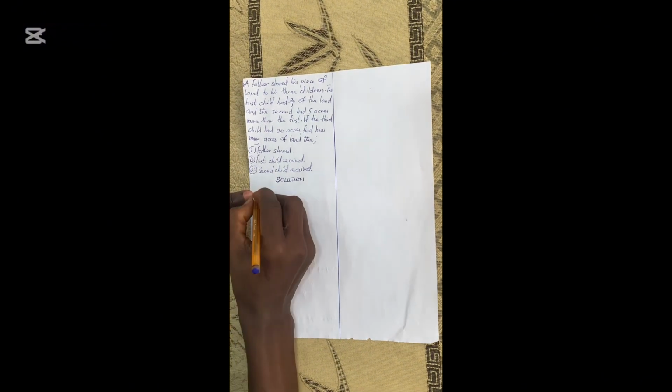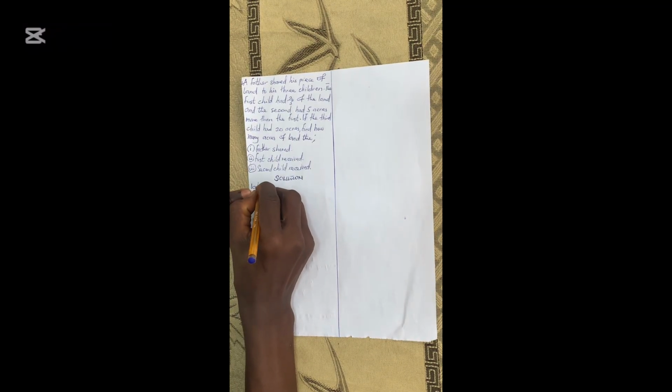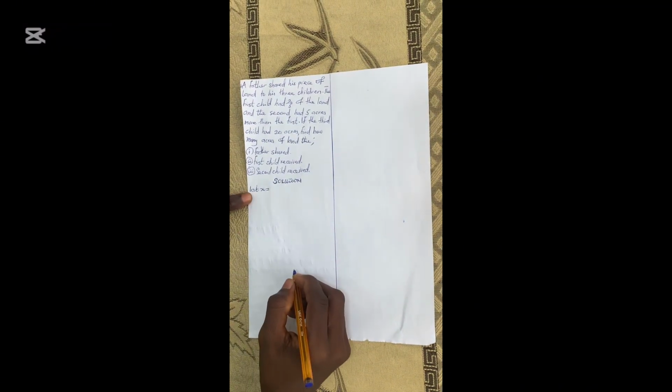First child received. Second child received. Let's analyze the question carefully. A father shared his piece of land to his 3 children. Do we know the size of the piece of land? No. So in mathematics, what do we do? Whatever we don't know, let's just get a variable to replace it. So let x be equal to what?